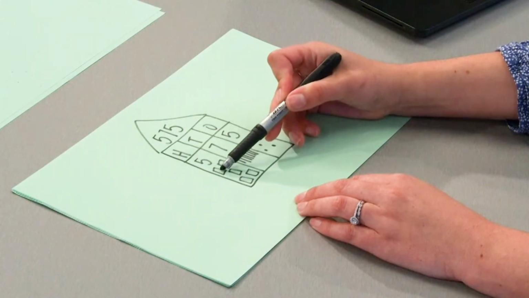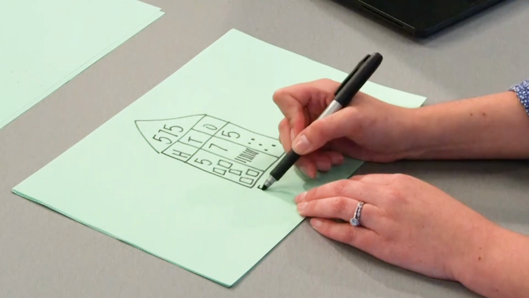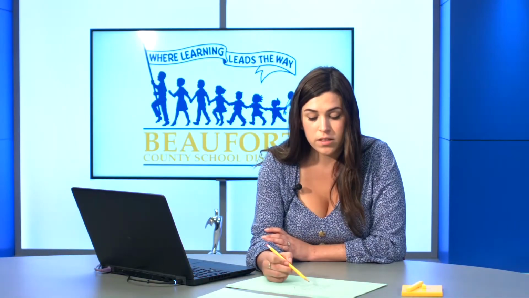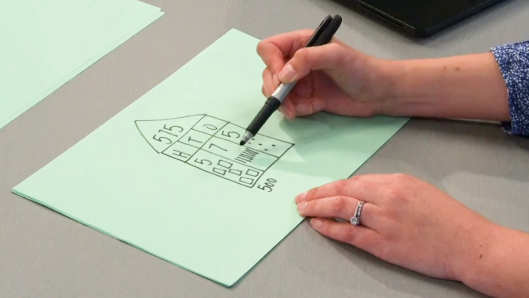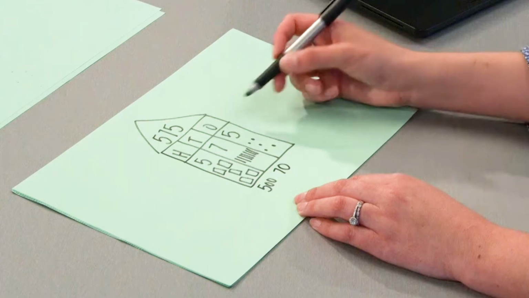Let's count them up. 100, 200, 300, 400, 500. If you got that right, kiss your brain, you're so smart. Let's look at our tens. 10, 20, 30, 40, 50, 60, 70. The value of the 7 is 70.